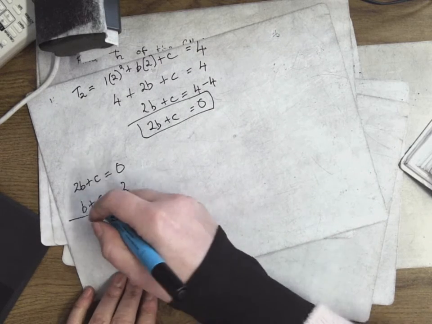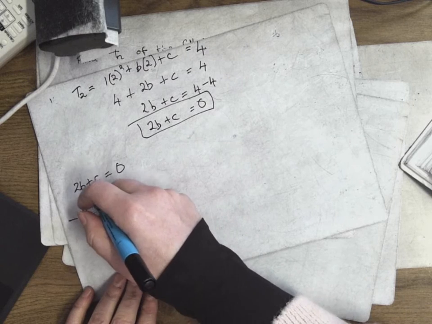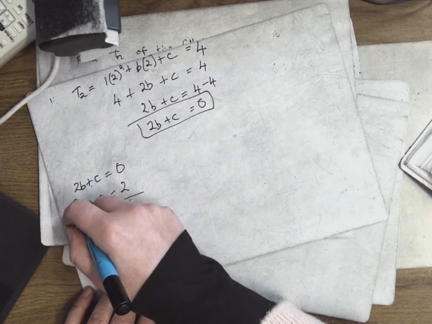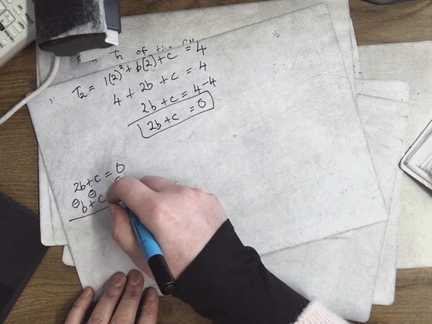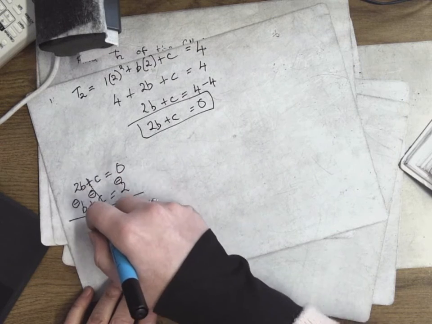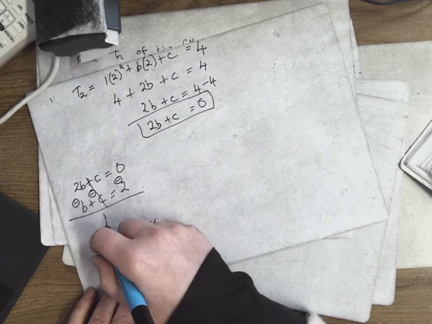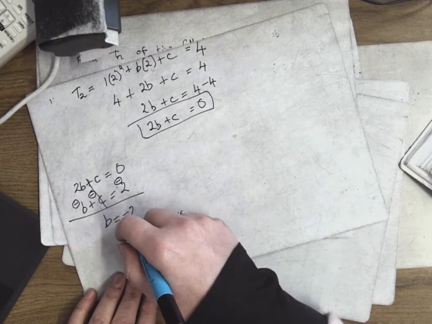The c's will cancel out. If one was a plus and one was a minus, they'd cancel, but they're both pluses. So I'm going to change the sign of the second line. I'm going to make that a minus, that a minus, and that a minus. Now plus c minus c cancel, give me 0. And 2b minus b gives me 1b, or just b. And 0 minus 2 gives me minus 2.